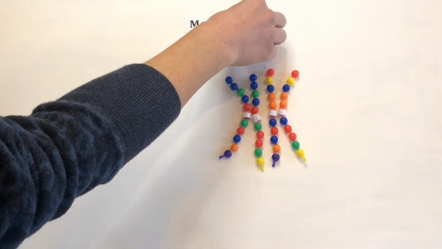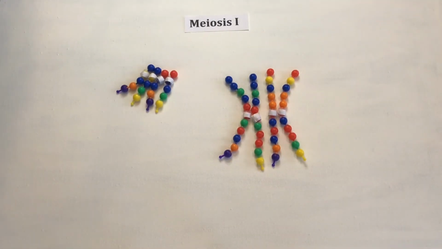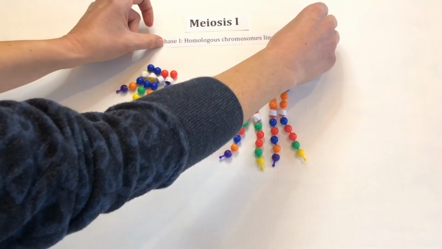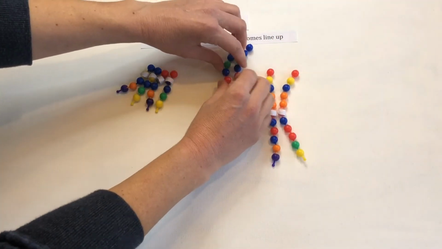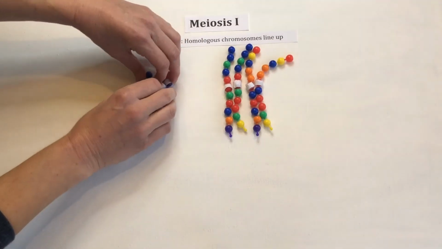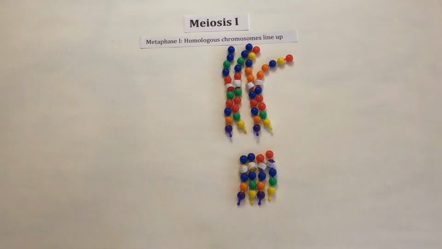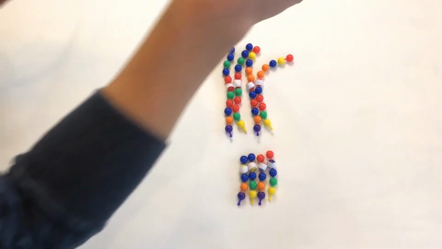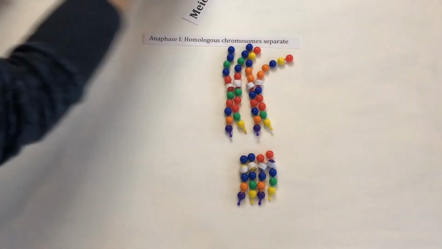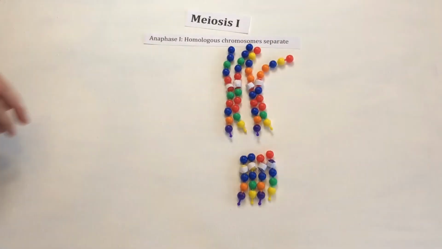The next thing that happens is Metaphase One, where we have our homologous chromosomes lining up on the metaphase plate. So we've got one pair of homologous chromosomes there, one pair here. And then in the next step, after they're all lined up, we get Anaphase One.